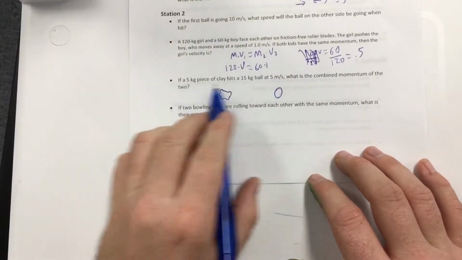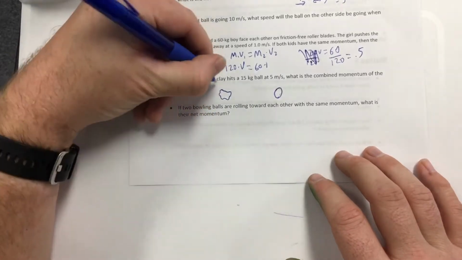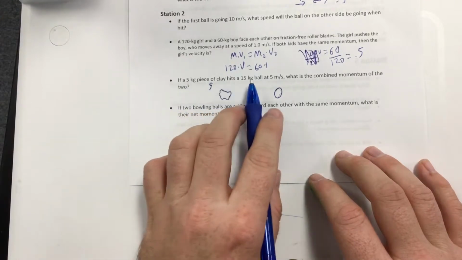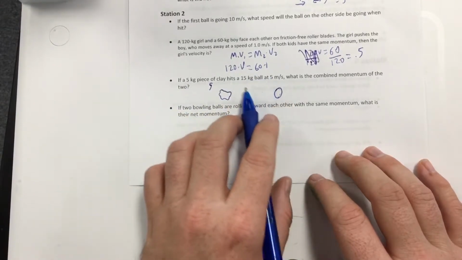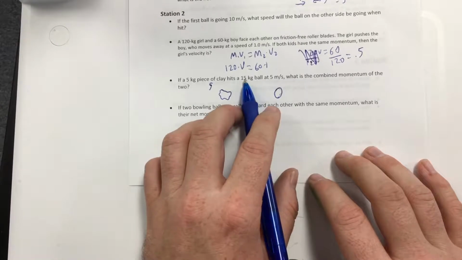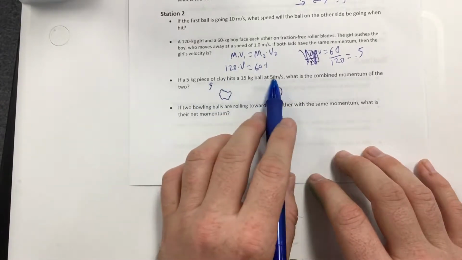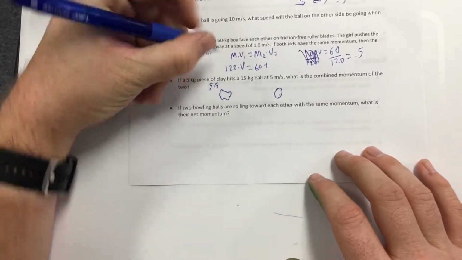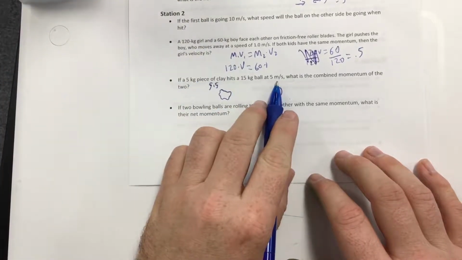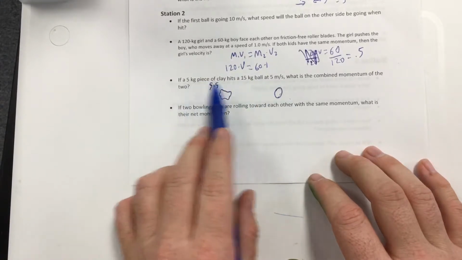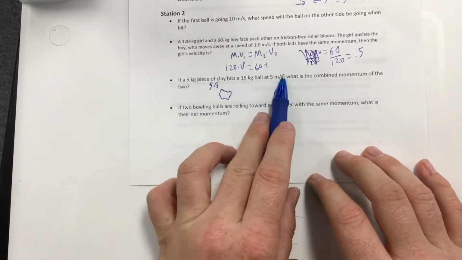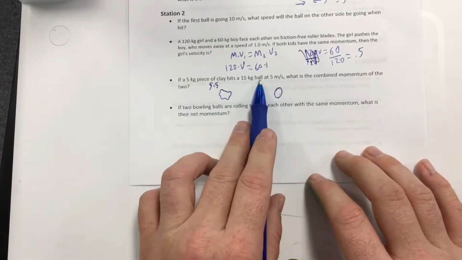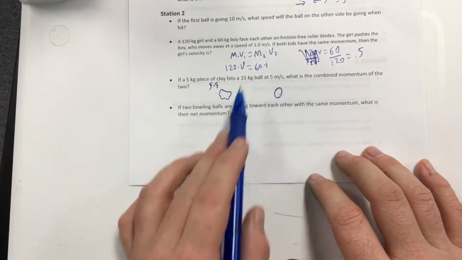Okay, so the clay is 5 kilograms, so 5. The 15 kilograms is the mass of the second ball, so we don't worry about this yet, don't do anything with this. The clay is hitting it at 5 meters per second, that's our velocity. So our momentum is our mass times our velocity. Just like on this one, you have to multiply the ones that are the same object. You can't do 15 minus 5 because the 5 is the clay and the 15 is the ball. They're two different objects, so that is not how you get their momentum.